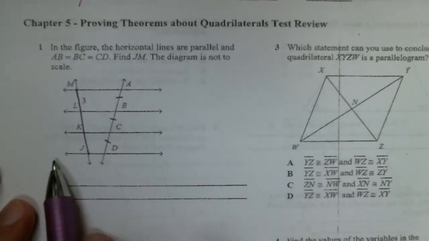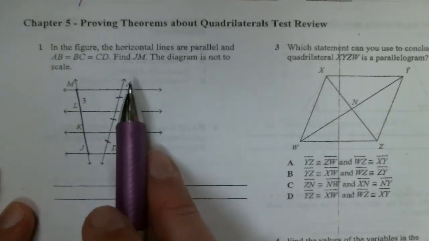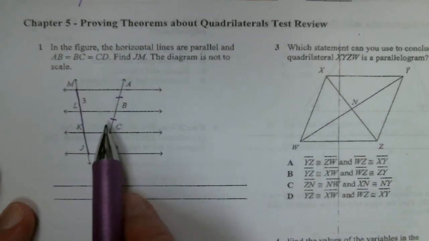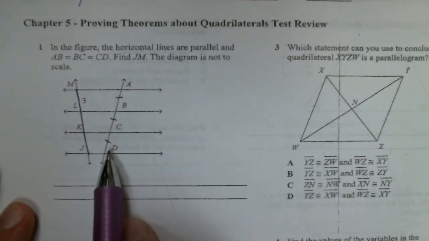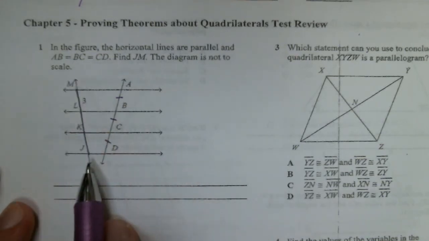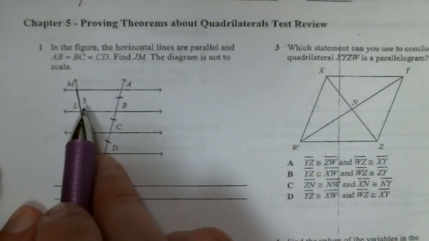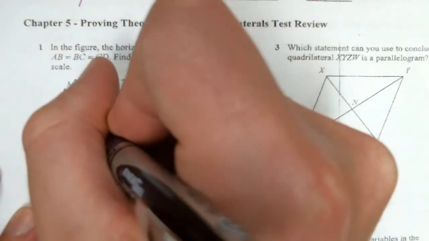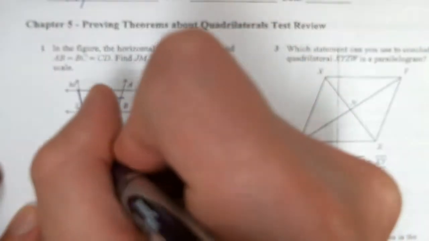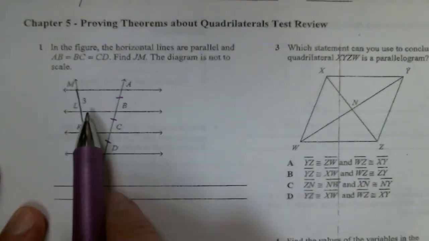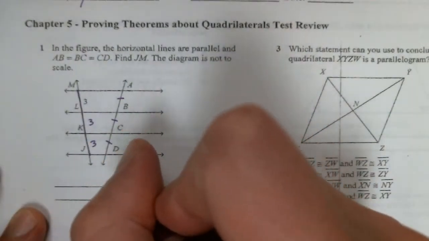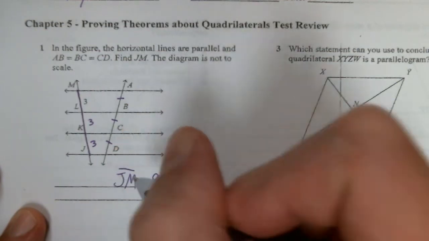Our theorem says if we have a bunch of parallel lines cut by a transversal, and we cut each of those pieces into equal segments, then any other transversal will also cut it into equal segments. So if ML is 3, then LK is also 3 and KJ is also 3. To find the whole length, I just add 3 plus 3 plus 3, and JM is going to have a length of 9.